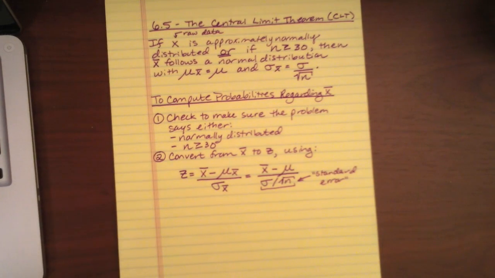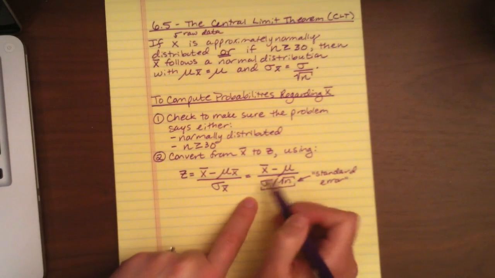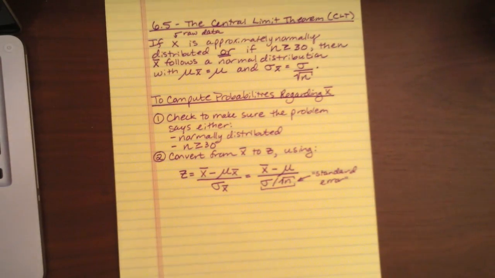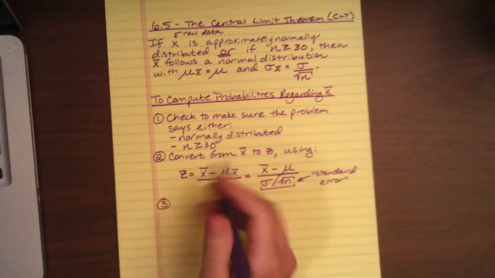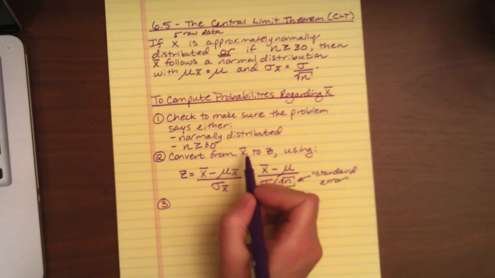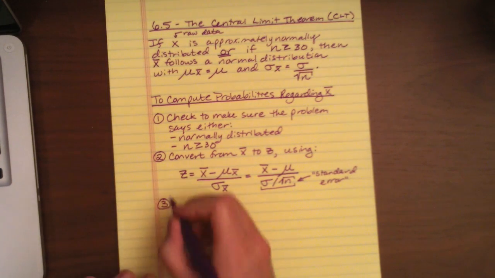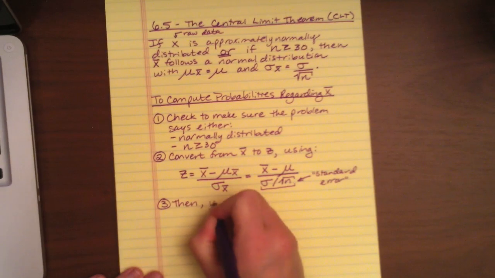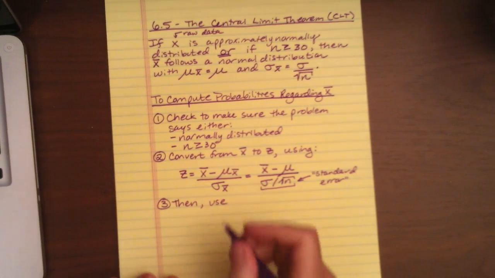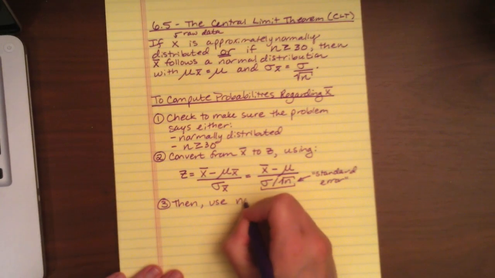There are a few problems where the book will ask you to calculate the standard error, so it's just talking about this part here. Once we have converted from a probability statement involving x bar to one involving z, just like we usually do, we'll use normal CDF to calculate the probability for the given z-scores.